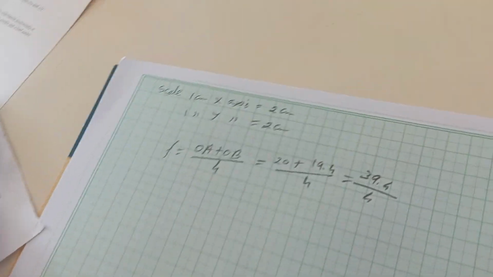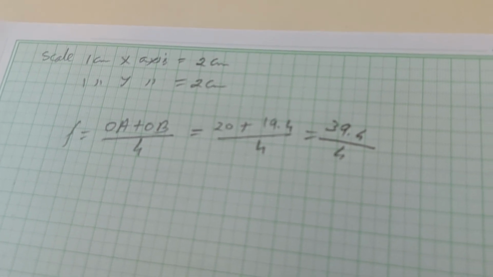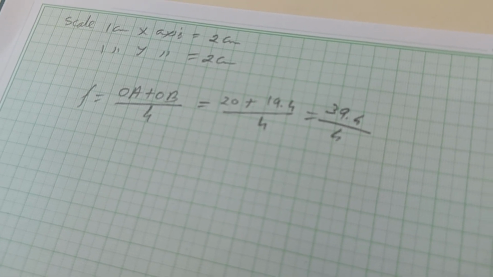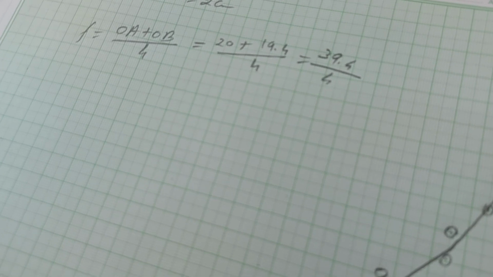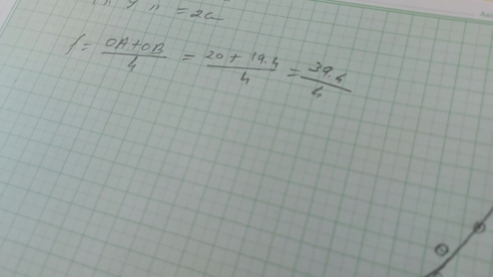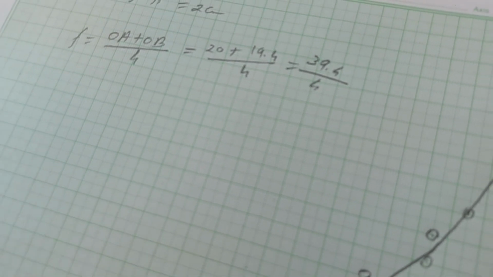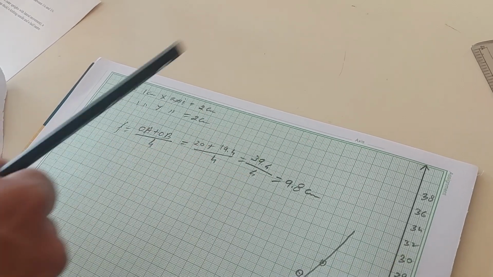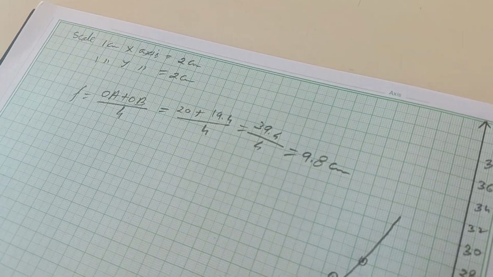So to find the focal length, you have to add these two values, 20 plus 19.4 divided by 4, because it's 2f and I need to find out f from here. So it turns out to be 9.8 and the rough focal length was 10.2. That means our observation was quite close to the result.